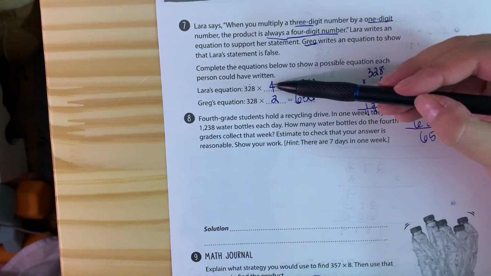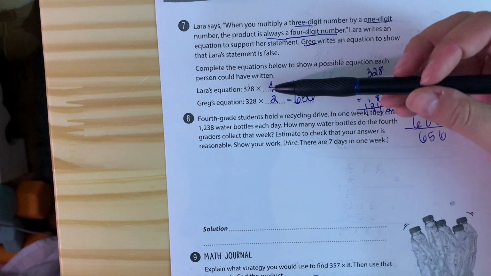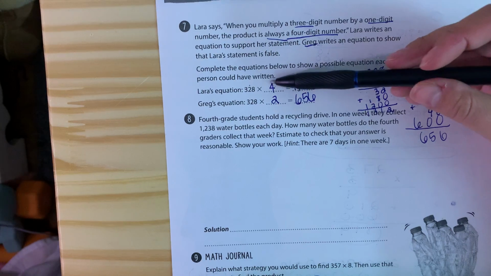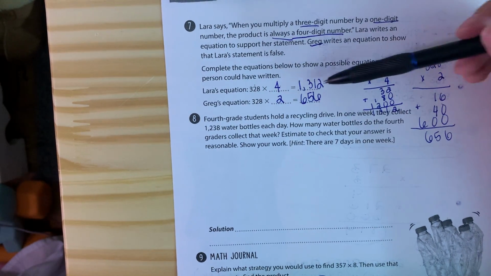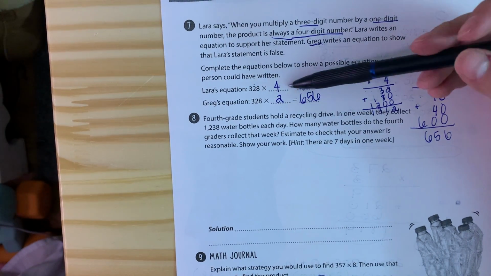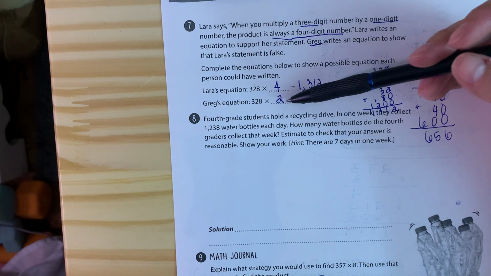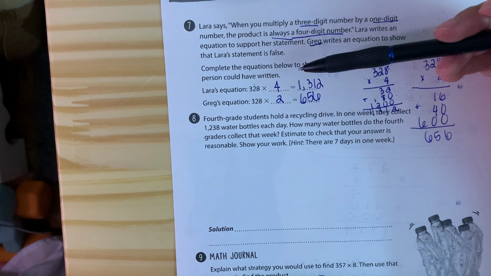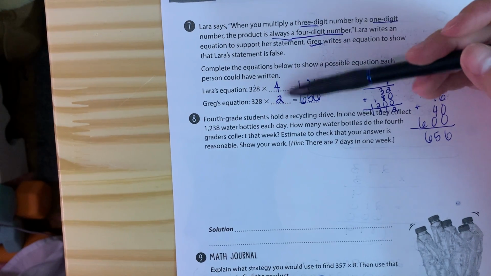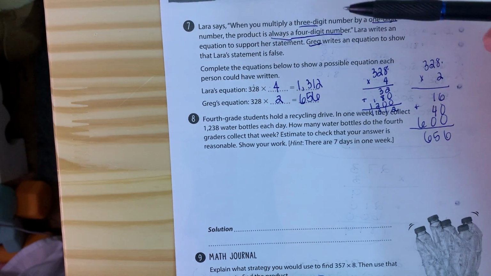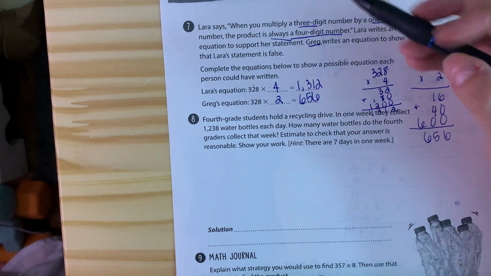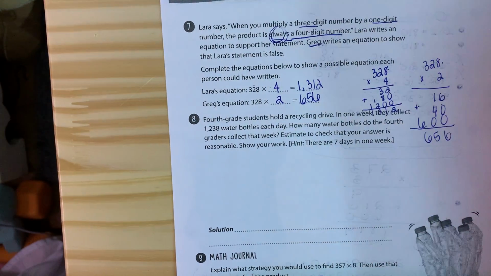Now, friends, you could have done 5 and 1. You could have done a bunch of different numbers here, especially for Laura's, not so much Greg's, because after a while you do get into the 3-digit numbers. Anything above 2, I'm pretty sure you would, but it's just a matter of understanding that just because you have a 3-digit number times a 1-digit number does not mean you're always going to get a 4-digit number.